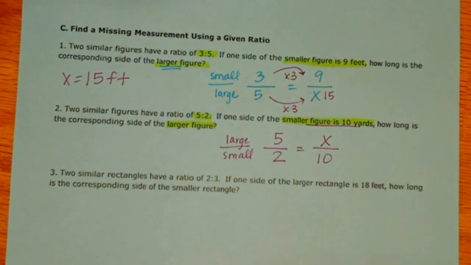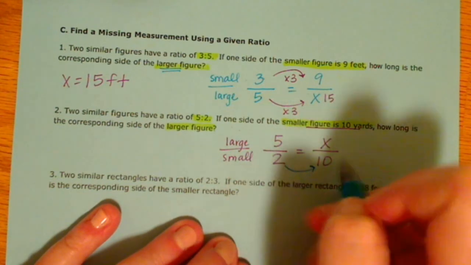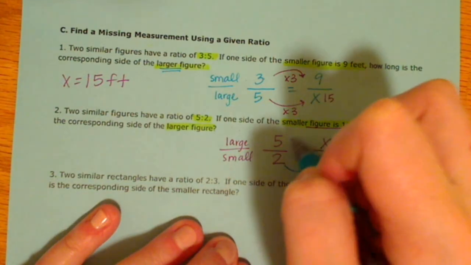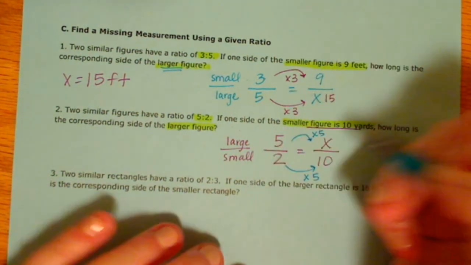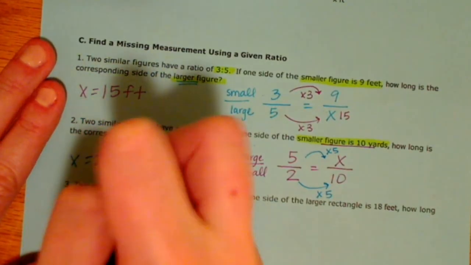And again, I can see my scale factor. 2 times 5 is 10. So 5 times 5 is 25. So x is 25 yards.